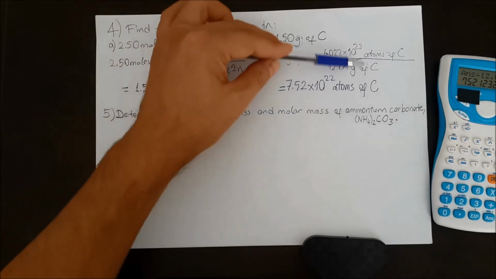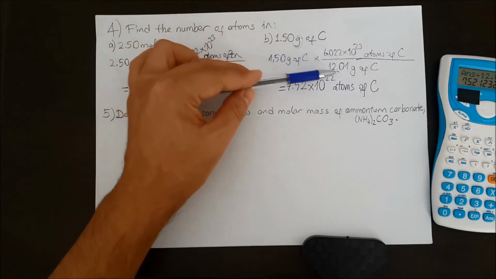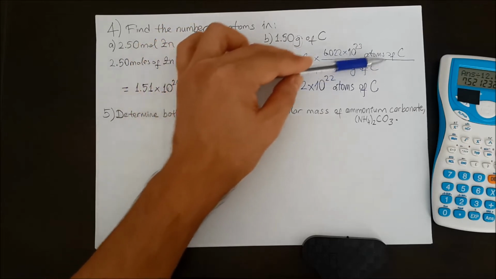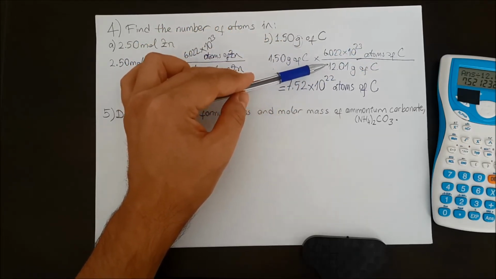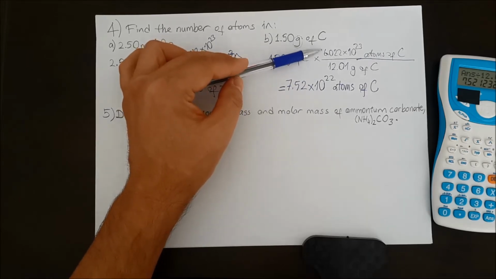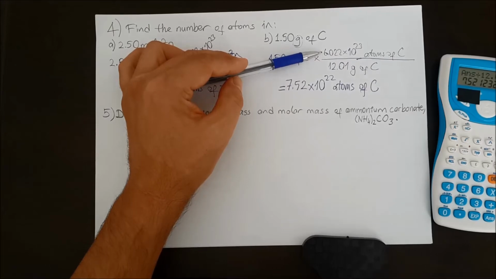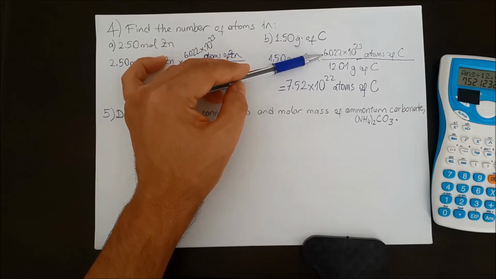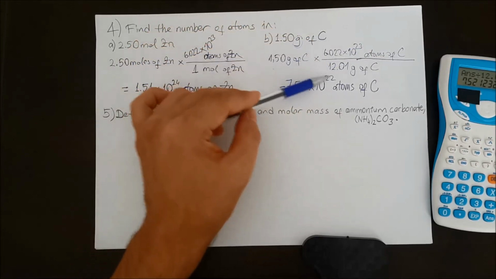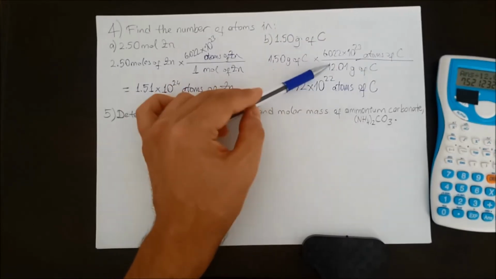And this relation is a constant between molar mass of carbon and the Avogadro's number of carbon. 1 mole of carbon contains 6.022 times 10 to the power 23 atoms of carbon, and 1 mole of carbon is equal to 12.01 grams. So I can say 6.022 times 10 to the power 23 atoms of carbon make 12.01 grams of carbon.